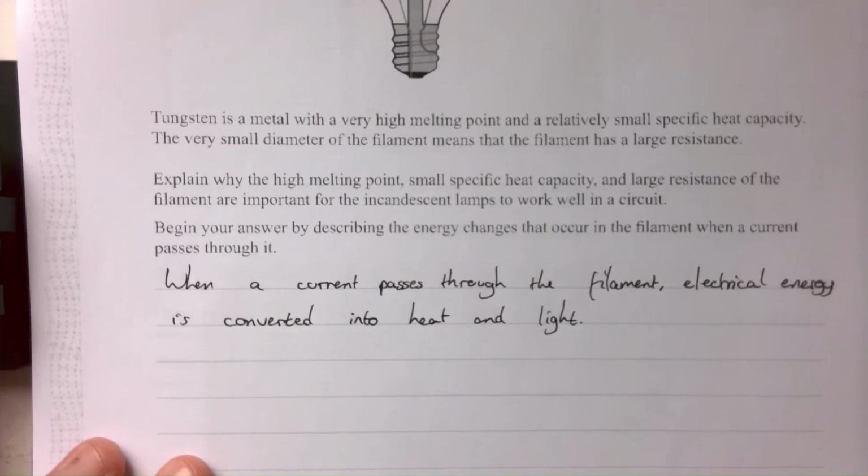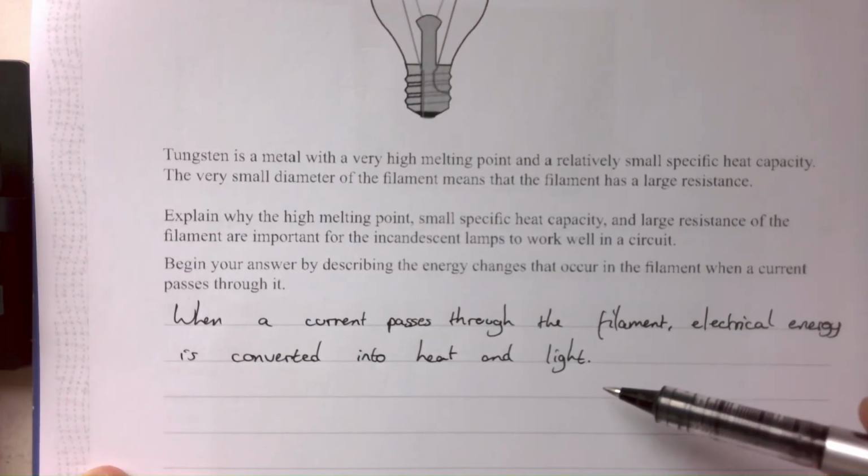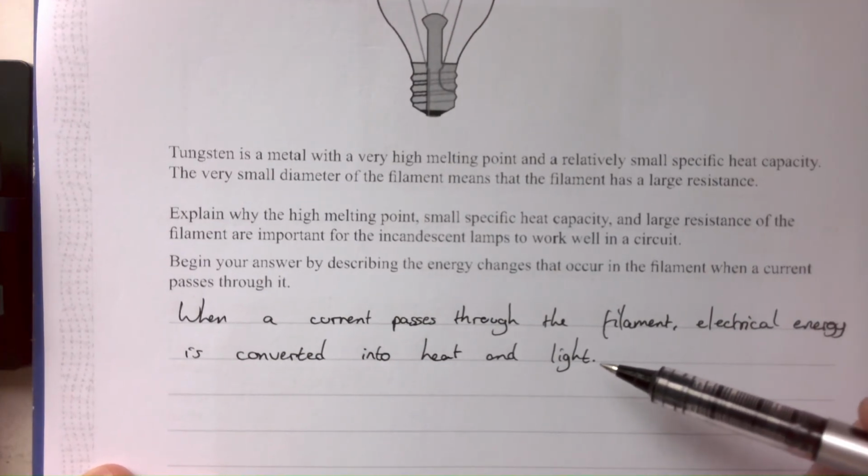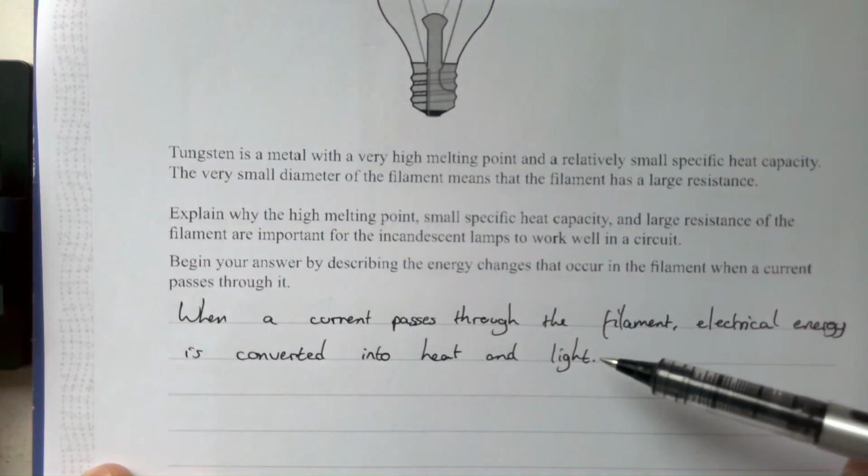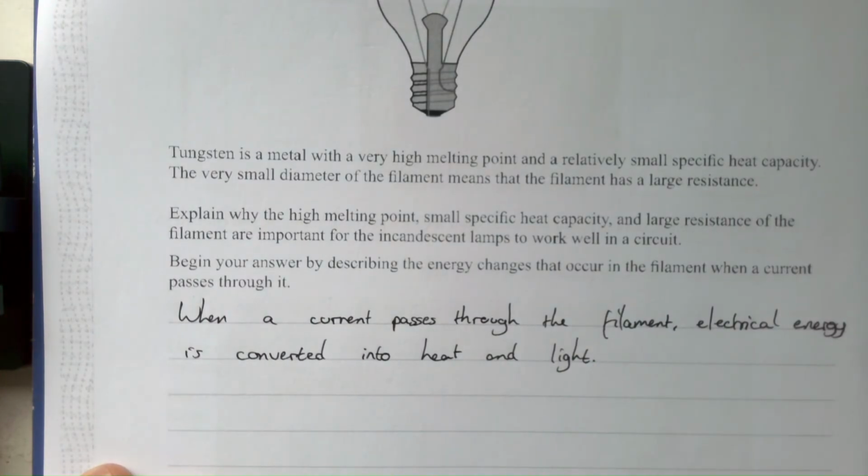The incandescent bulb that we're talking about here is an old-fashioned one, which if you touch, they do feel very hot when they've been on for a while. And obviously because it's a light bulb, it's giving out light energy.